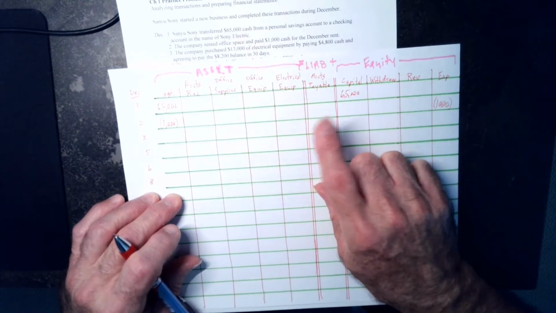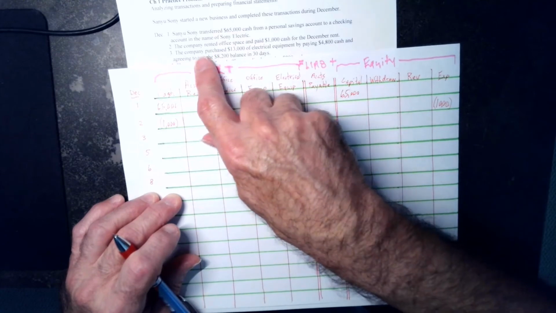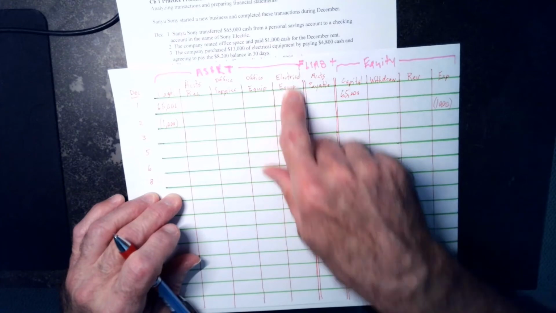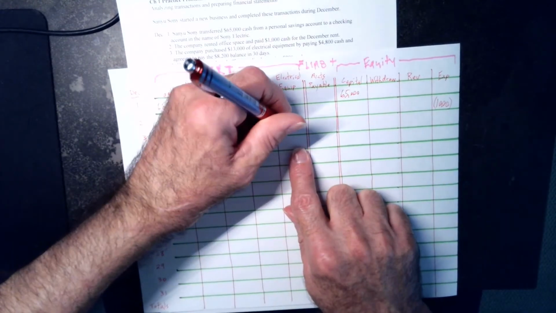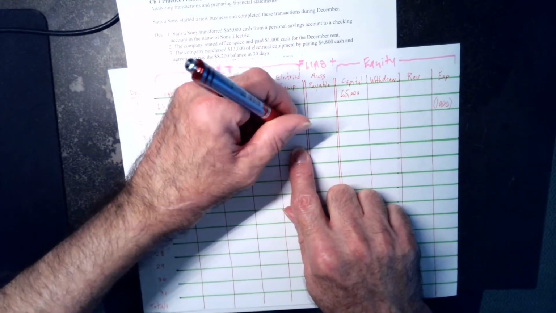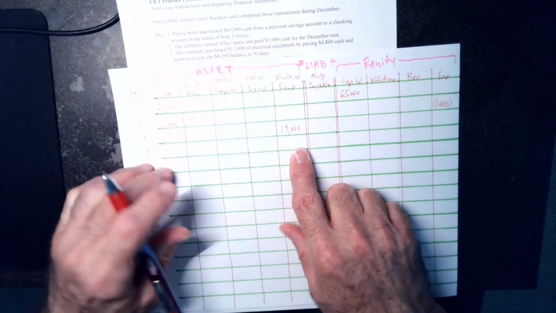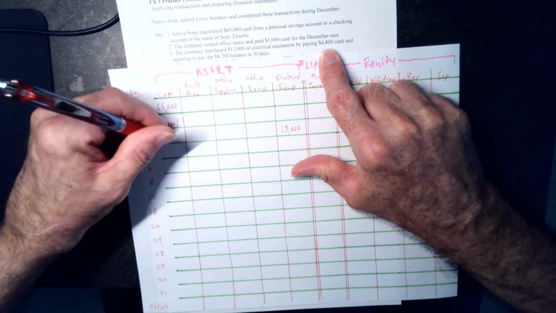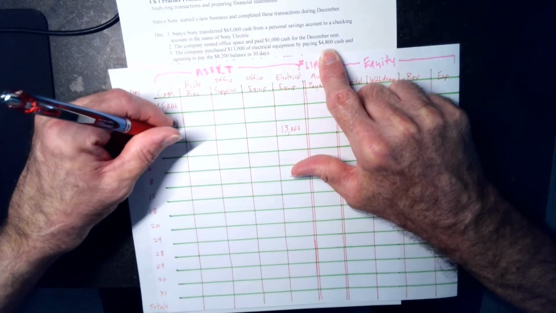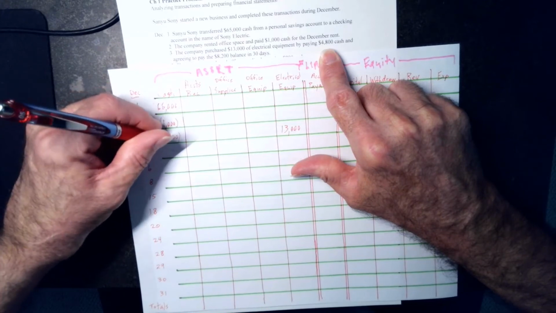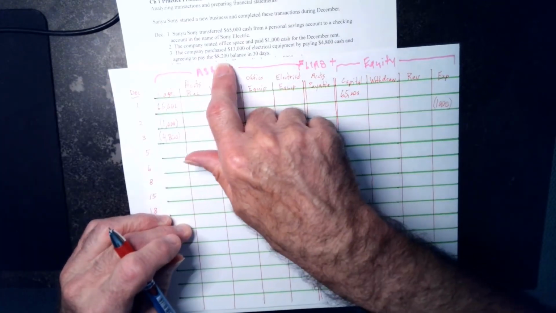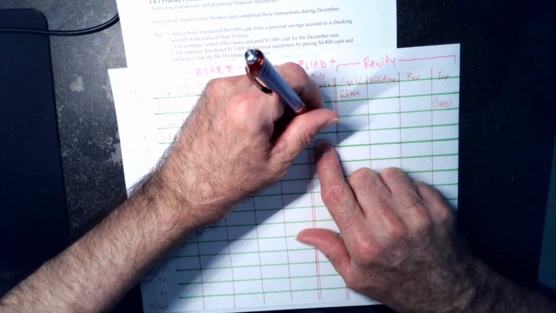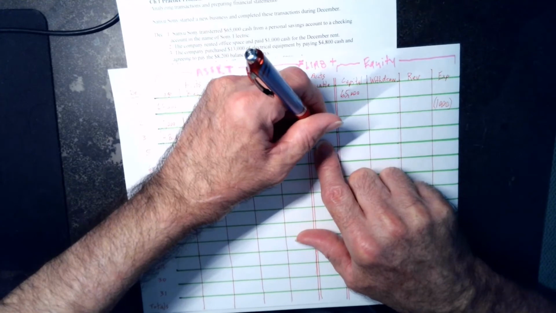Alrighty, so let's do this. We're going to take one step at a time. They purchased $13,000 of electrical equipment, so electrical equipment is right here. We increased $13,000, so now we have $13,000 worth of electrical equipment. We paid $4,800 in cash, so that's going to be minus. And we set up an accounts payable of $8,200. So it's going to be a plus $8,200 in accounts payable.